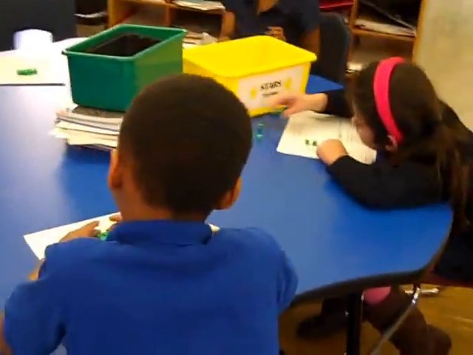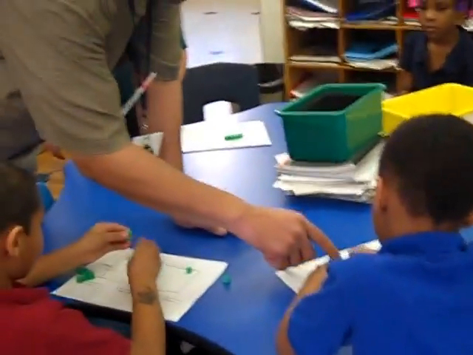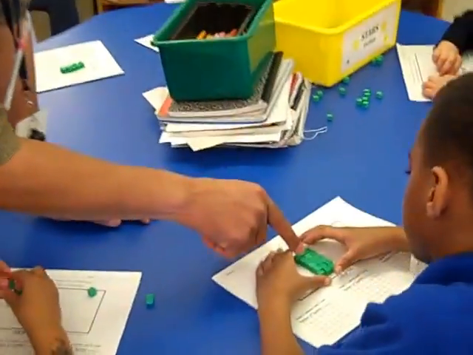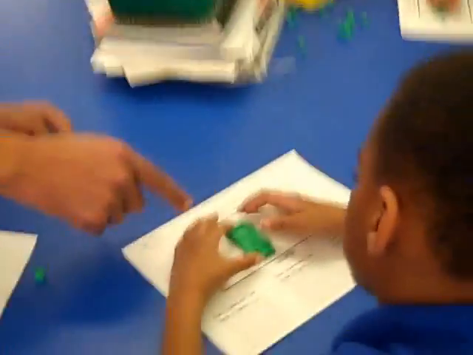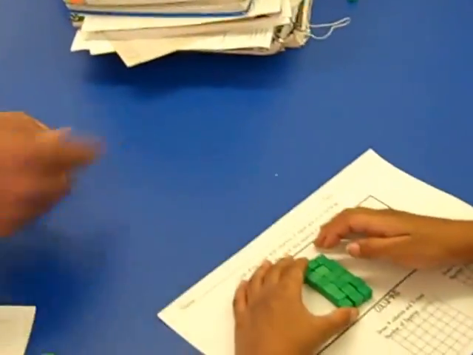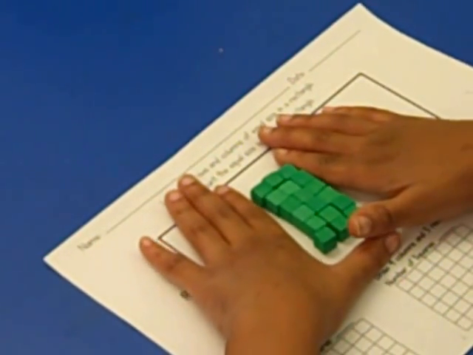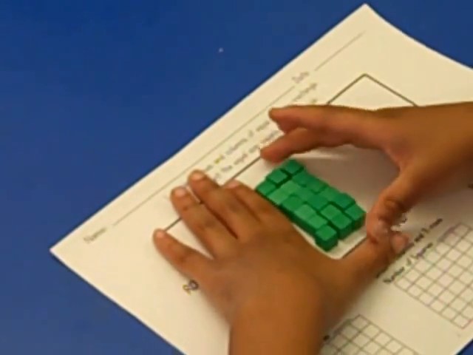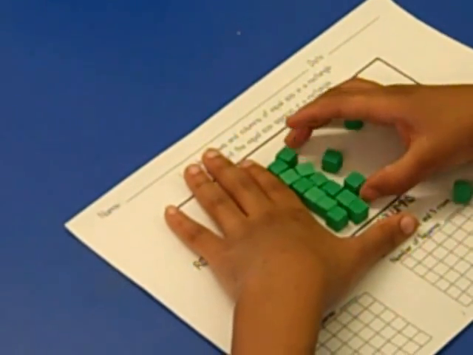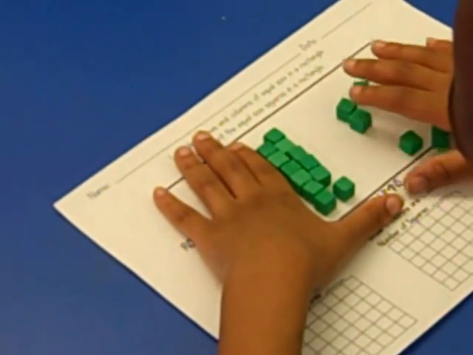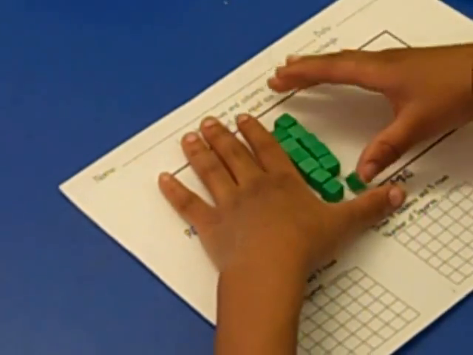Okay. Now what do you have here? I'll show you what you got. You got 1, 2, 3, 4, 5, 6 rows, and you got 1, 2, 3 columns. I only want 2 rows, and I want 6 columns. So how many should you have going straight across? You should only have 2 going straight across.